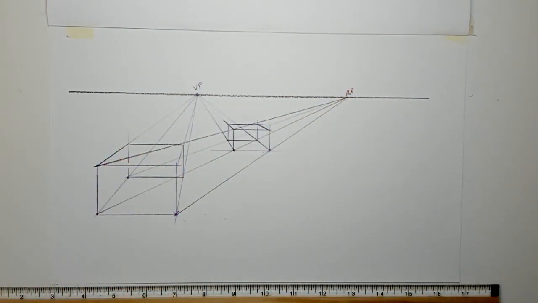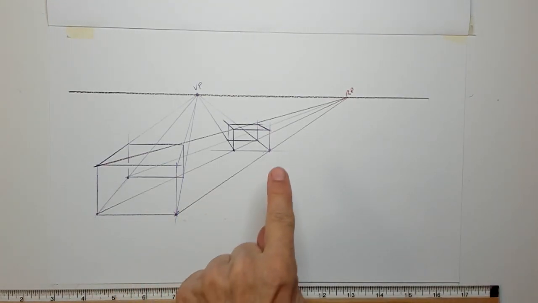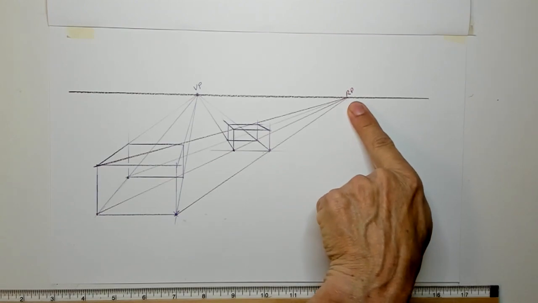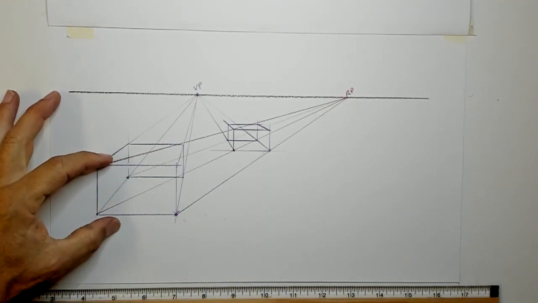Now I have two rectangular prisms. They're exactly the same size. This is the vanishing point. This was just a tool I used to move this to here.